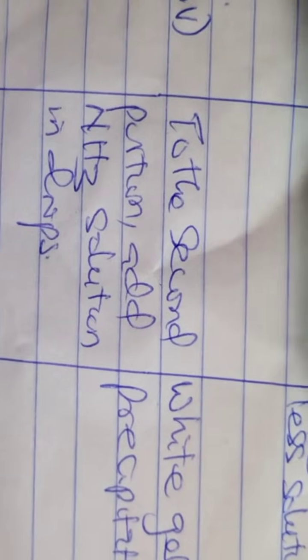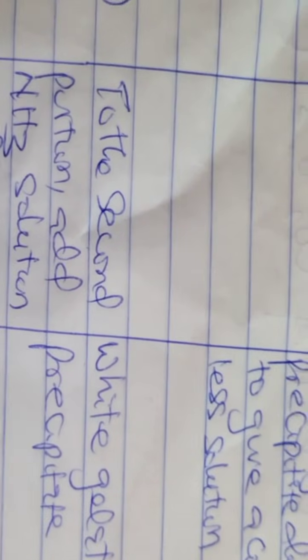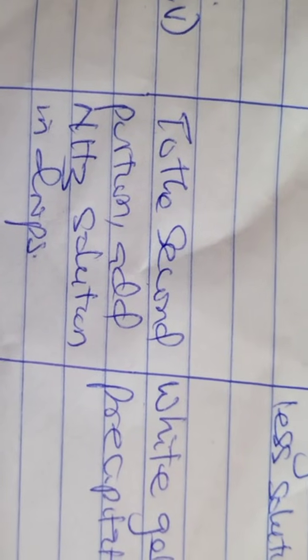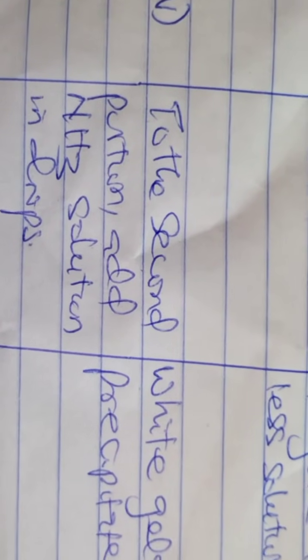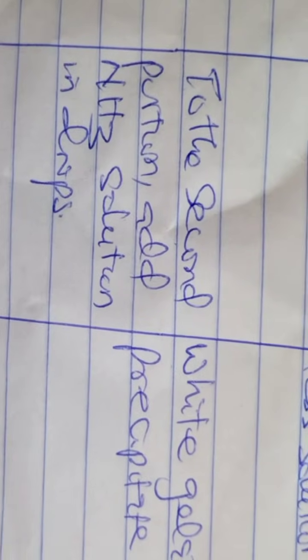Then going to IV, the second portion, add ammonia solution in drops. I repeat, IV. Second portion, add ammonia solution in drops. Observation should be white gelatinous precipitate. Then the inference also, zinc 2 ion, aluminum 3 ion present.